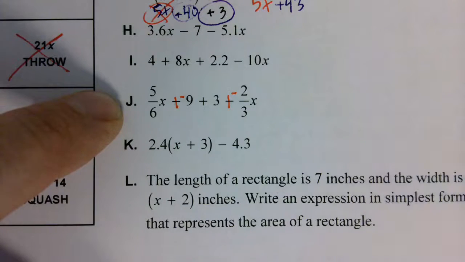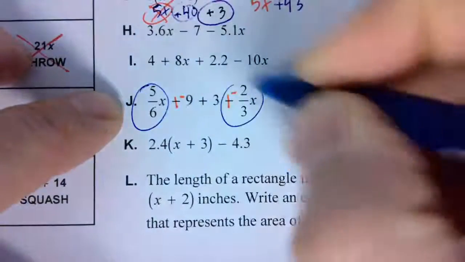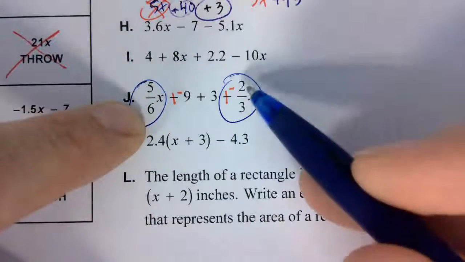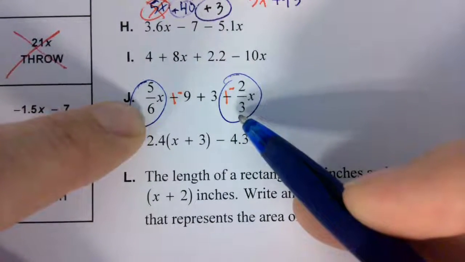So I'll be looking for this work. Circle up your like terms. Circle up the ones with the variable. Oh no, they're fractions. You may switch them to decimals, but these ones, when you take the top divided by the bottom, it does not work.